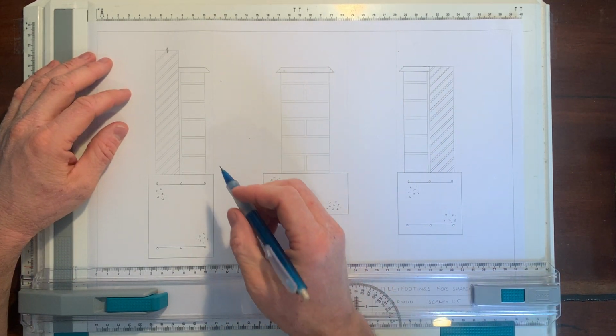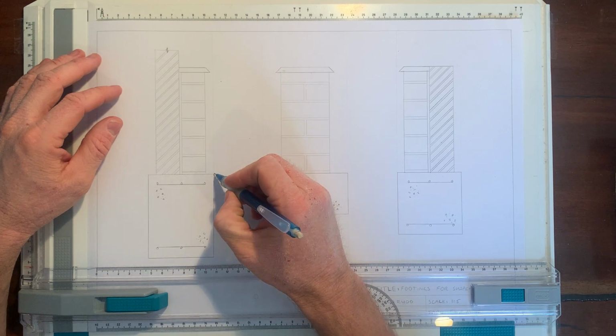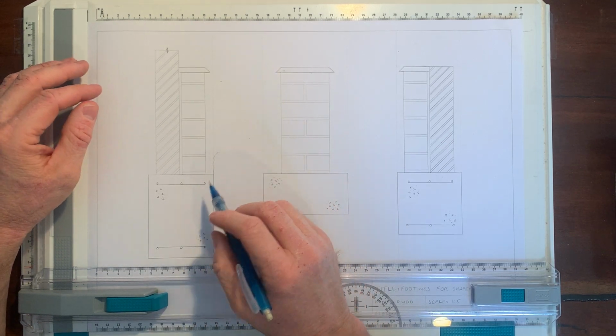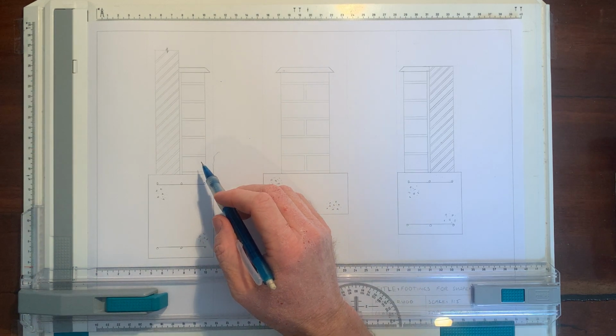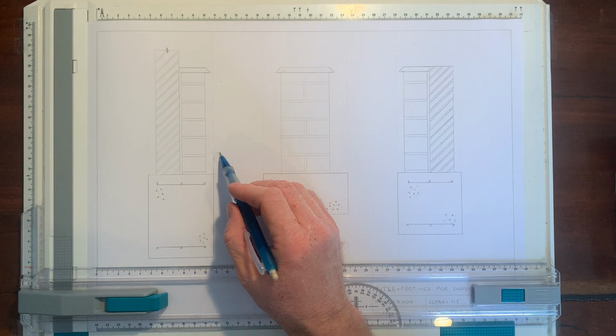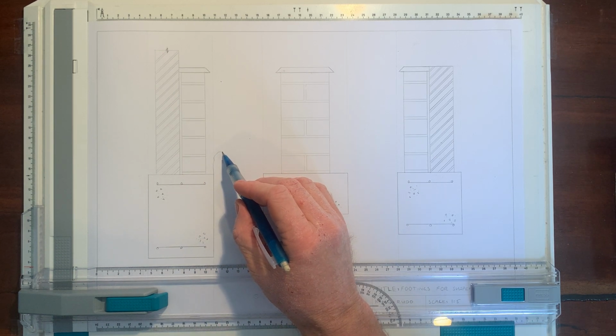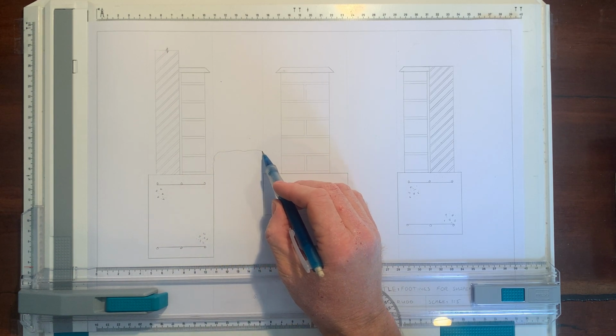Okay, do we need anything else? Yes, we probably do. We've got a little bit of our dirt. We need to bring ground level up so that we've covered at least one course of brickwork. Okay, why do we do that?